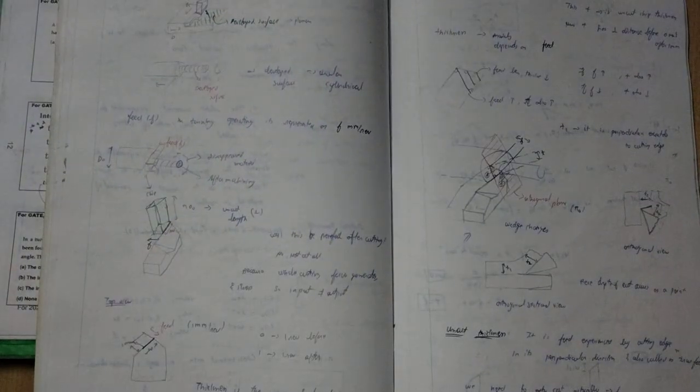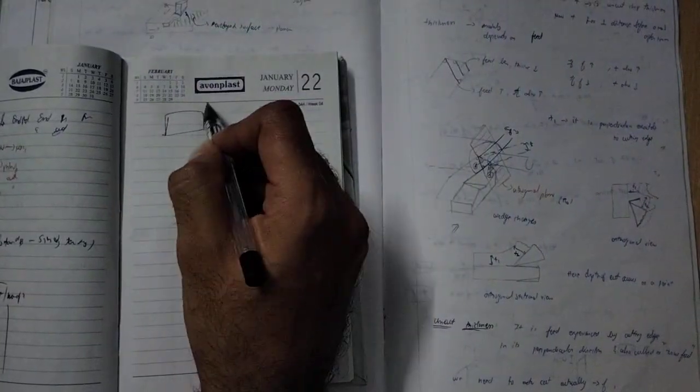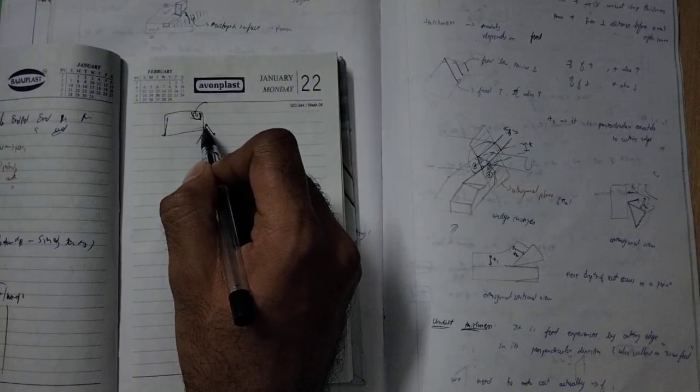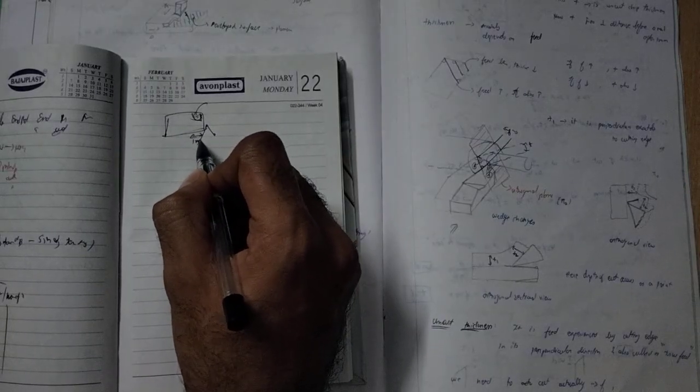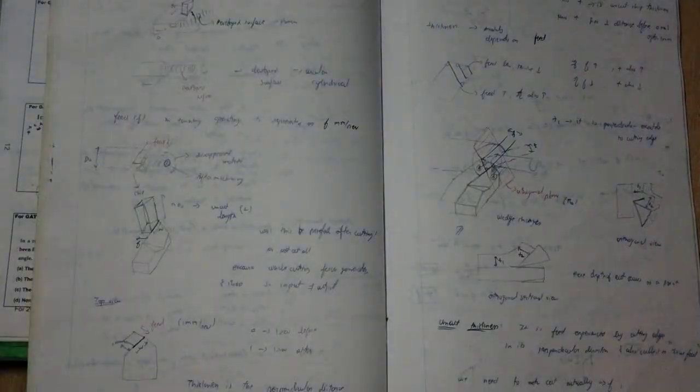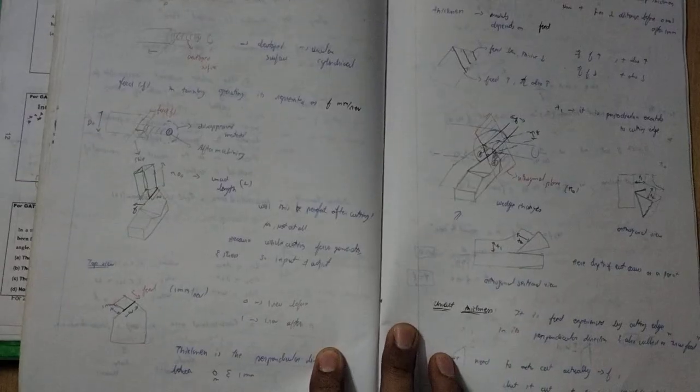Next one, feed in turning operation is equal to per revolution. Suppose, for example, this is the workpiece, so it has been rotating. Now we are just cutting. While it is rotating, it moves 1 millimeter. While it's been rotating, how many millimeters are we going inside? That is the main thing.